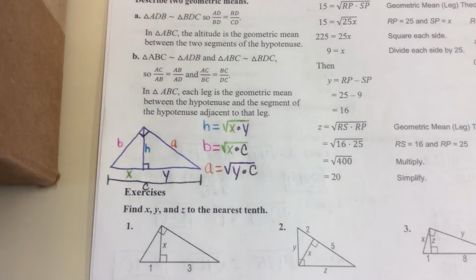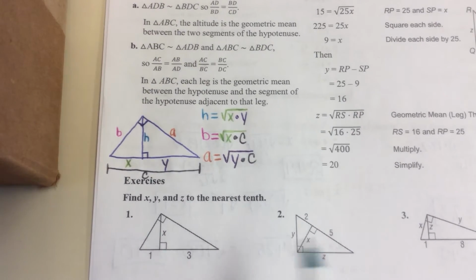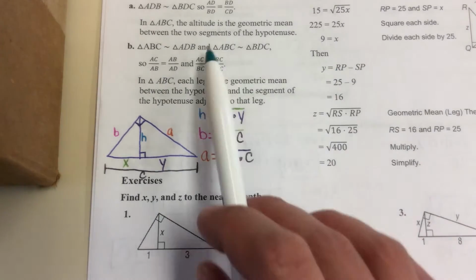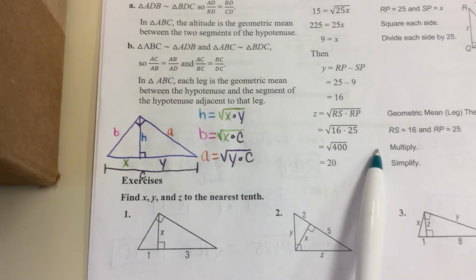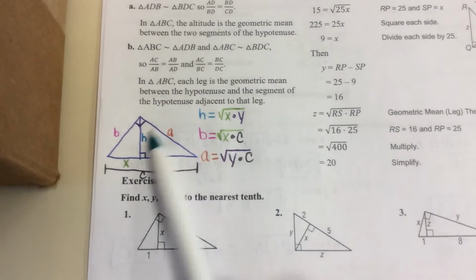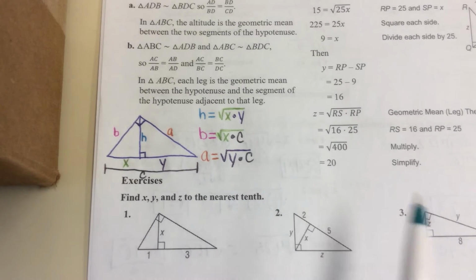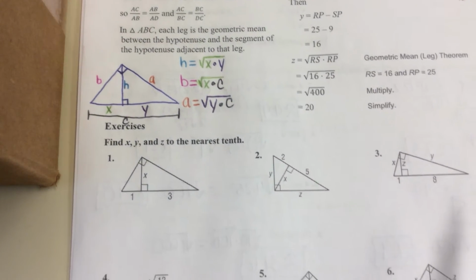That seems a lot easier to me than going through all of this. If you want to go through all of this and try to understand it, that's fine too. But this is just going to be my diagram to help me with the sections down at the bottom.